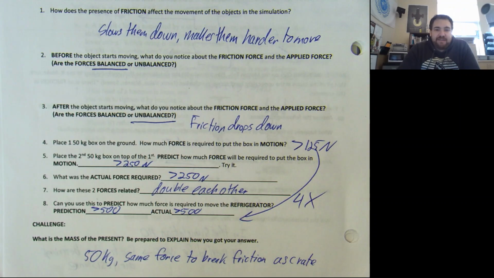And once you break, I'll go up to here again, 120. So this is static friction. It's not moving. You've got a friction force that's equal to and opposite your applied force. Once you exceed whatever static friction is, then kinetic friction takes over. And kinetic friction is always lower than static friction. We'll talk about why that is in a couple of days.